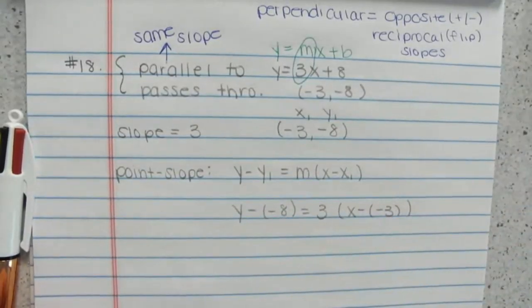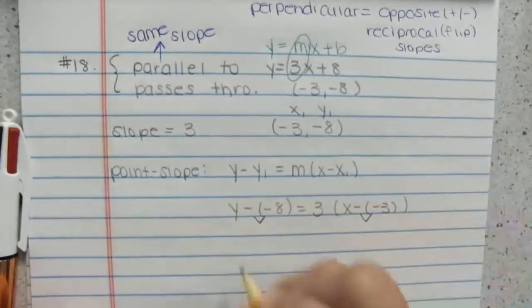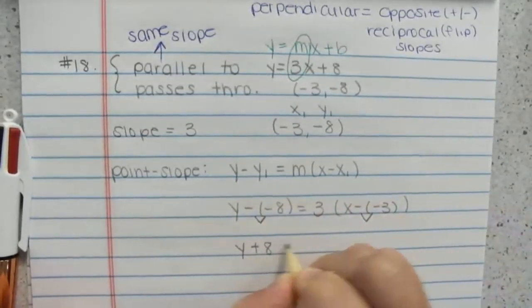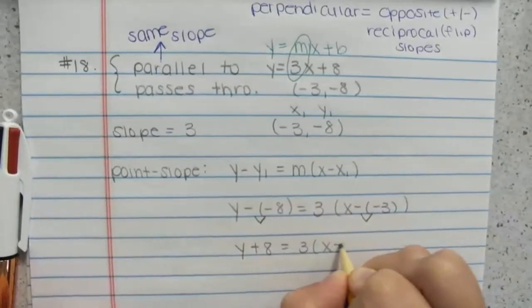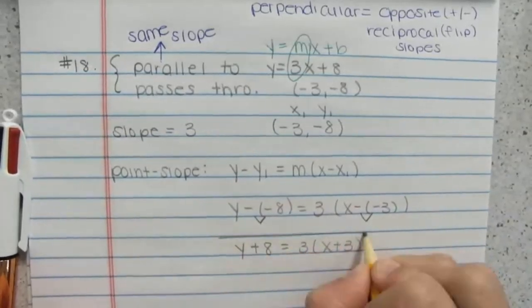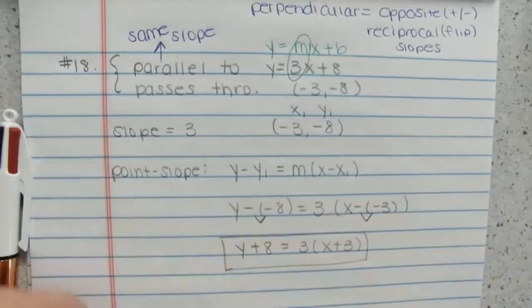The only thing with point slope that we have to simplify are those two negatives become positives. So y plus 8 equals 3 times x plus 3, which, shoot, this looks so nice compared to that last one.